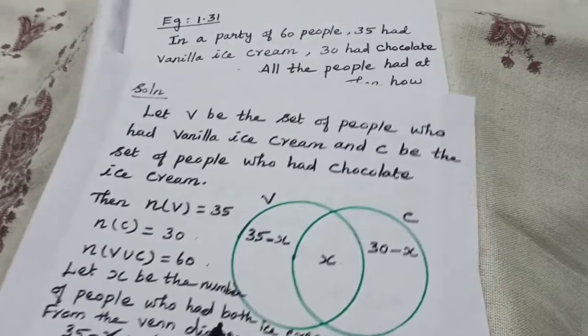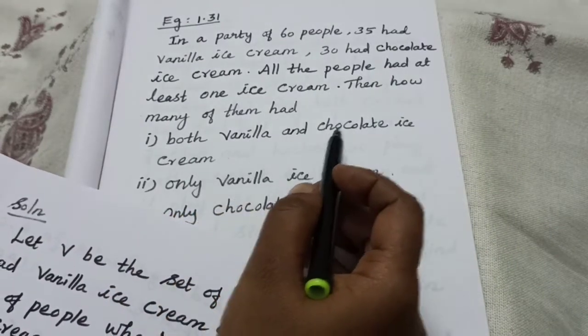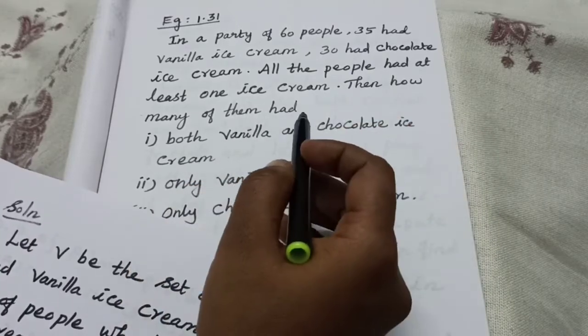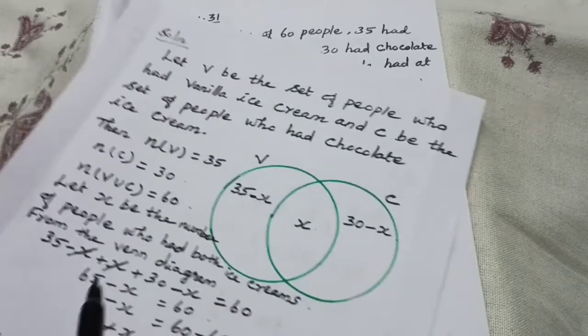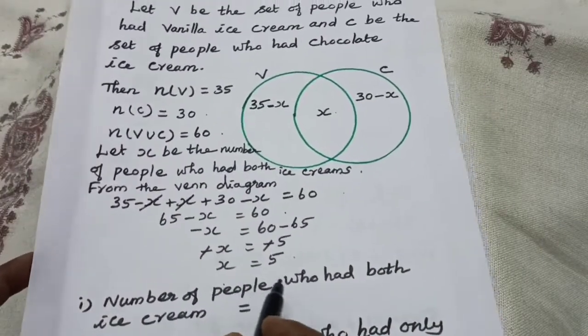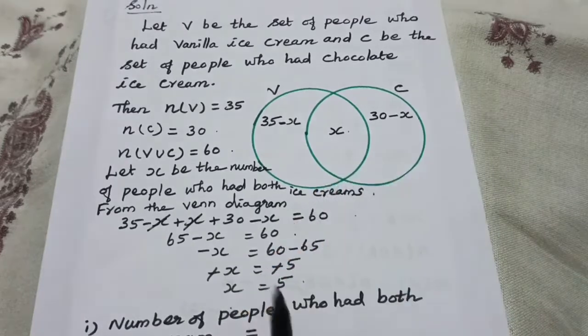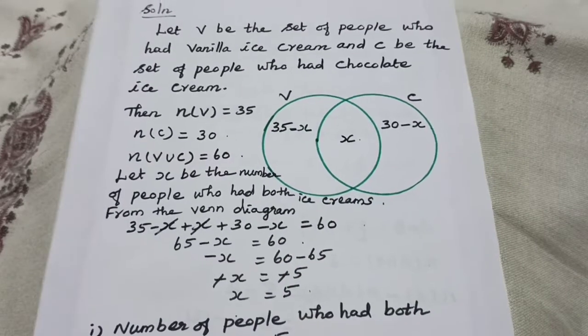Our first question answer, subdivision 1: both vanilla and chocolate ice cream. How many of them had both vanilla and chocolate ice cream? The number of people who had both ice cream, that is x, isn't it? X, how many of them? 5 of them.